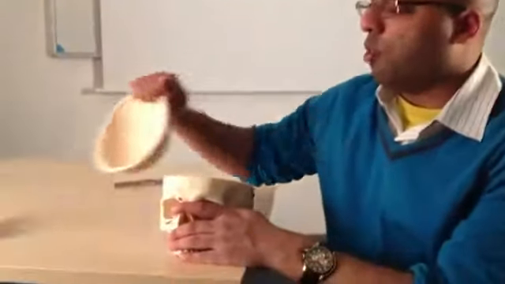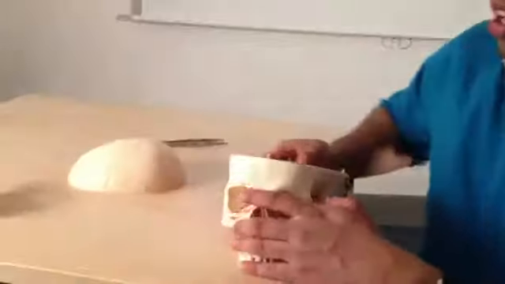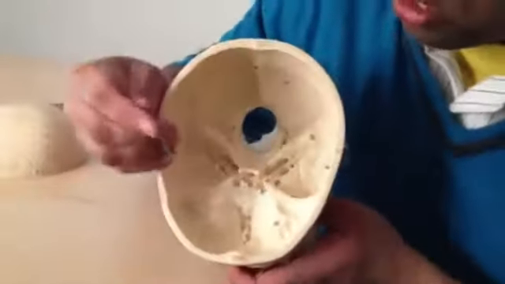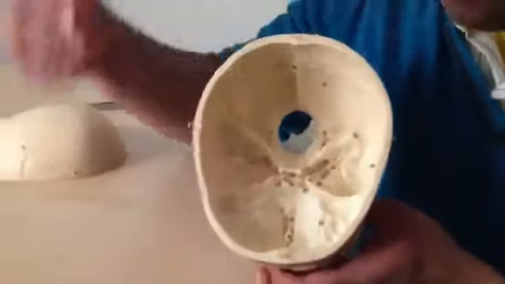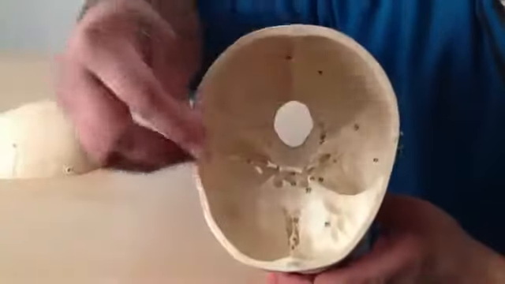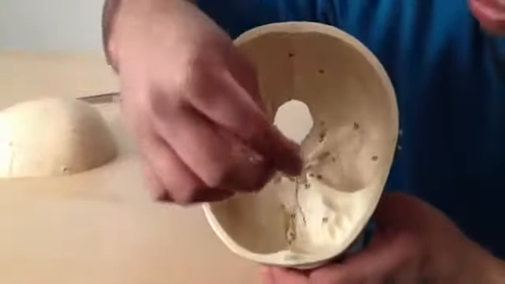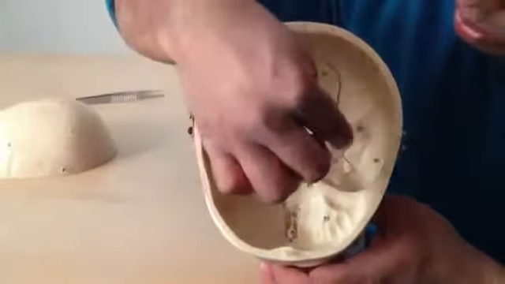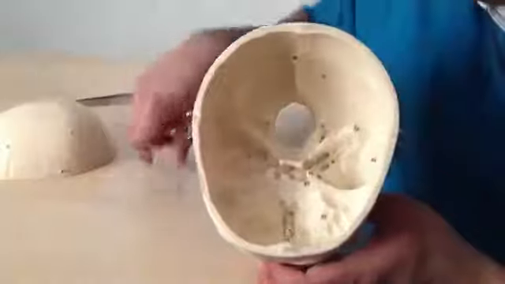If I just take off the roof of the skull here, and we'll place it like this, hopefully I'll be able to point everything out to you. Does that seem to make sense? Yep. Okay. What we've got here, you can see from here, here, and here, there are 3 major sections.